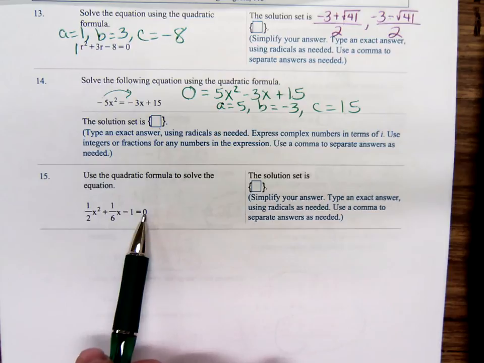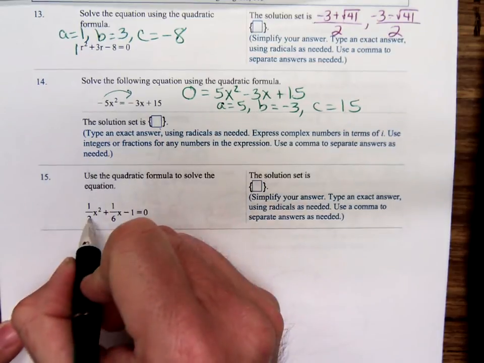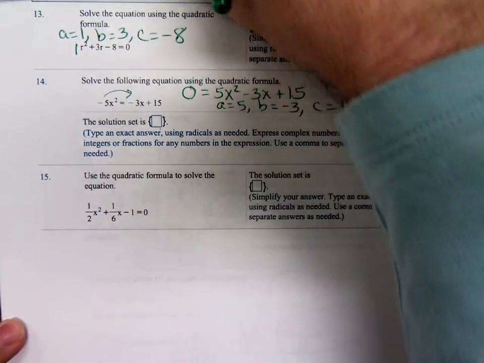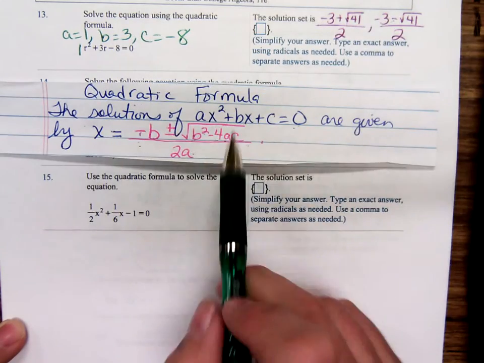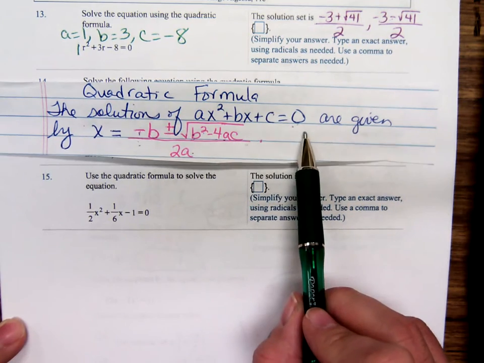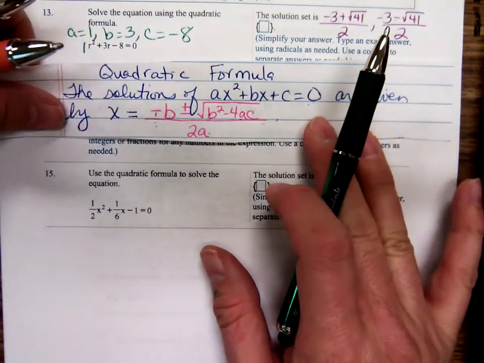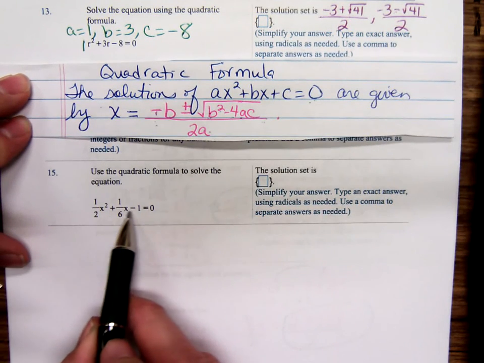What I'm going to do, and there's no reason why, if you want to say a equals a half, b equals 1/6, and c equals -1, if you just want to say, hey, it's in standard form, but a, b, and c are fractions, there's nothing wrong with that. But for our purposes, I'm going to multiply straight through by some number that will cross-cancel. Do y'all remember how?